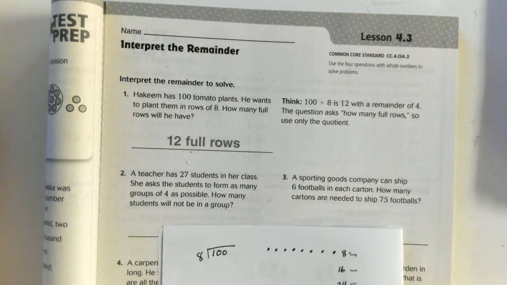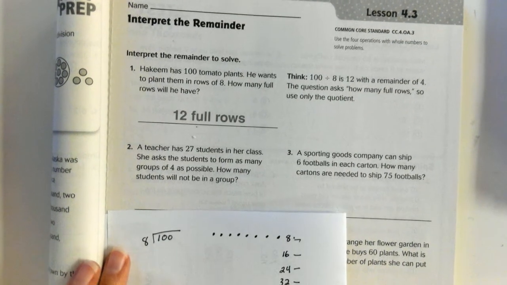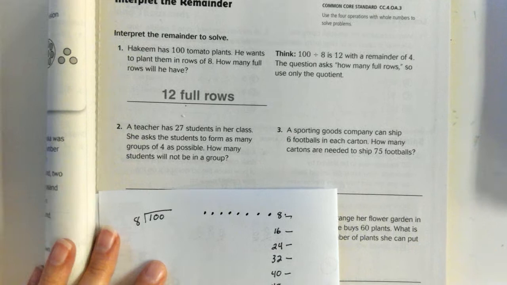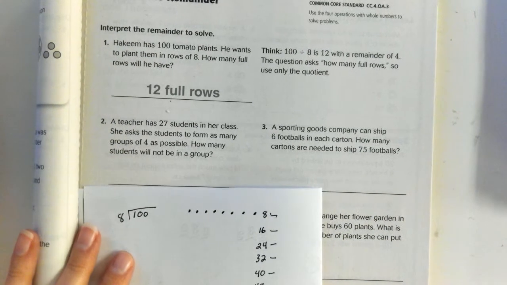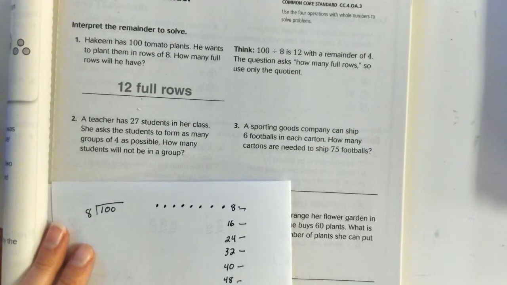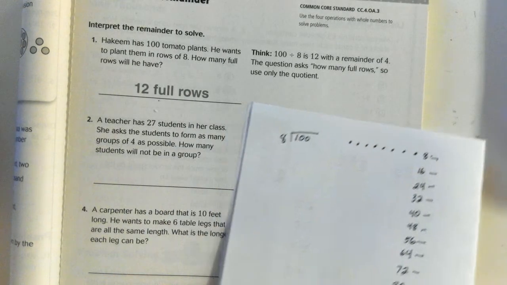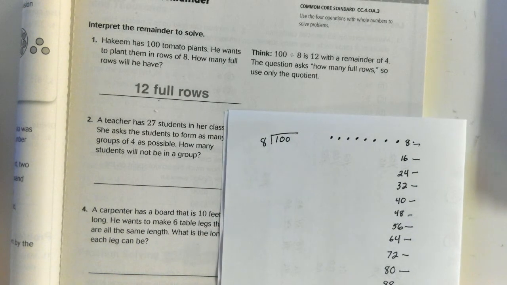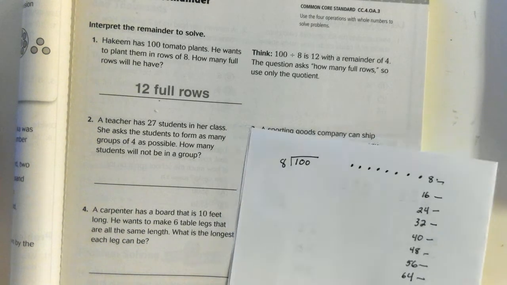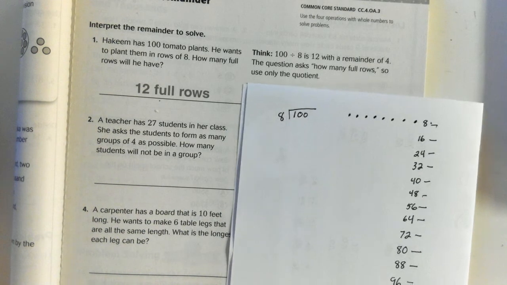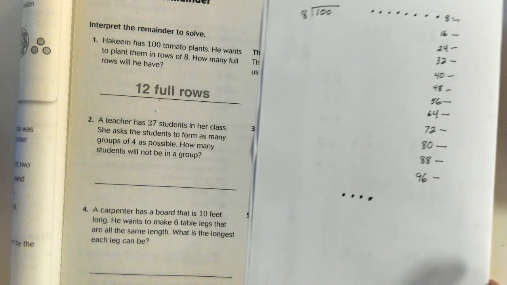Okay. All right. Number 2. A teacher has 27 students in her class. She asks the students to form as many groups of 4 as possible. How many students will not be in a group? So in this problem, first of all, what is the division problem?